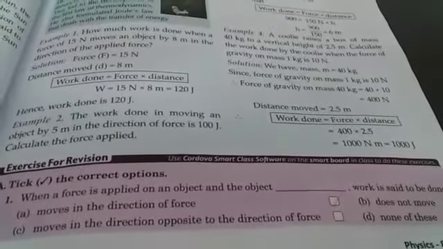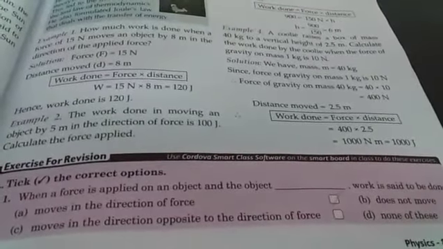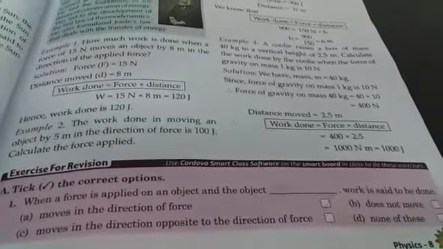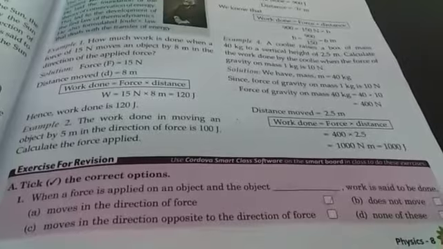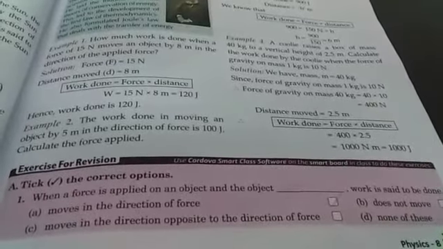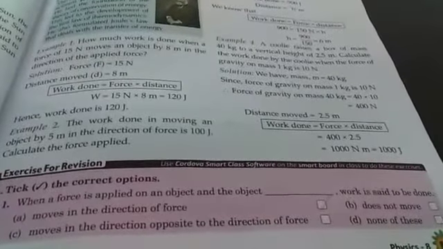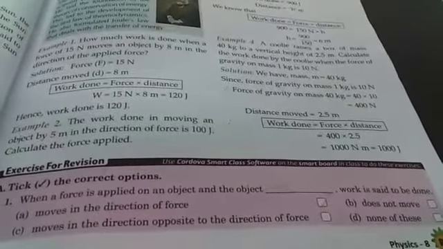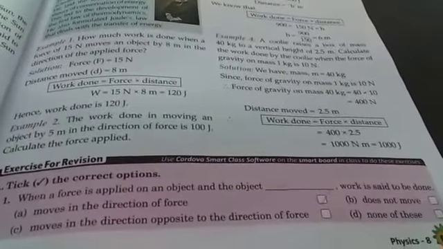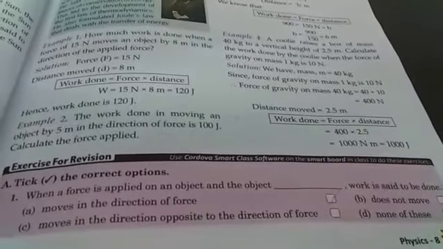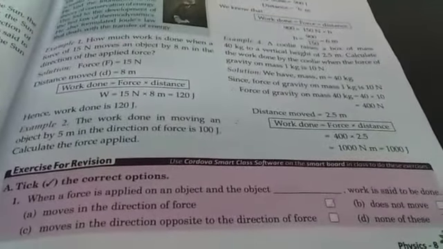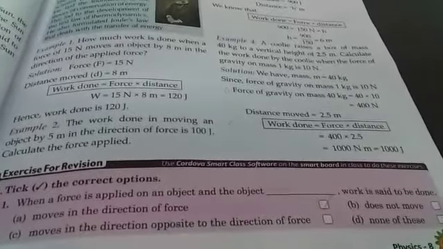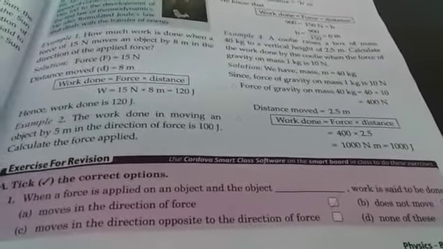So the first one is: when a force is applied on an object and the object dash, work is said to be done. So here are four options: moves in the direction of force, does not move, moves in the direction opposite to the direction of force, and none of these. So the correct option is moves in the direction of force.